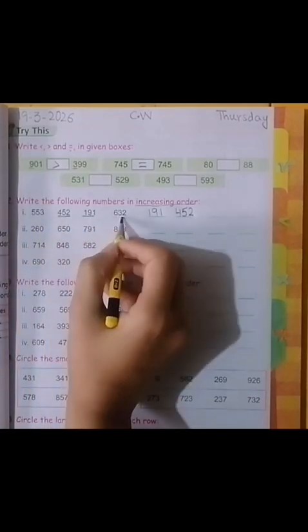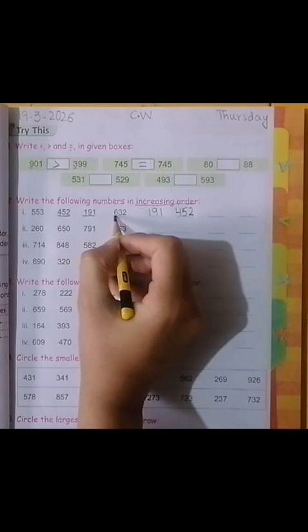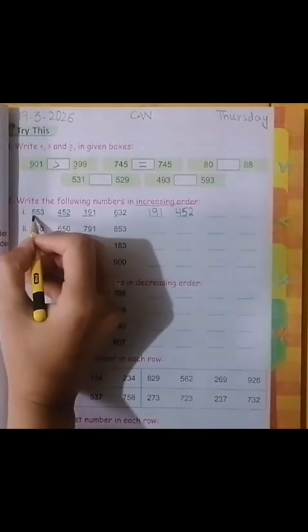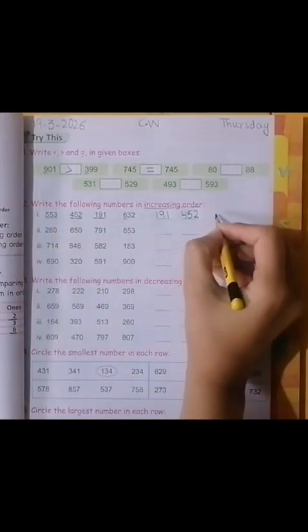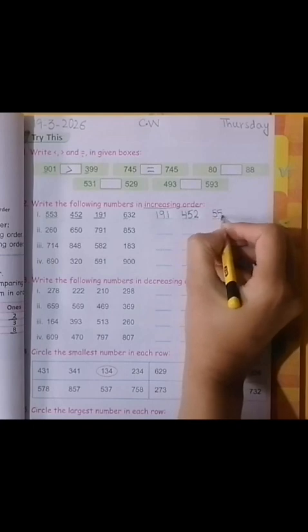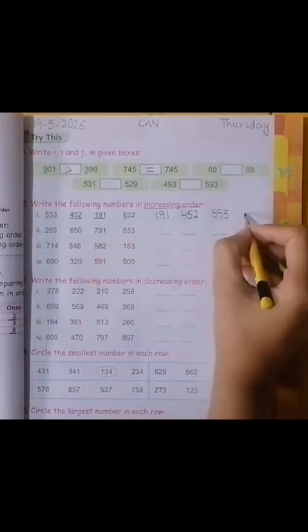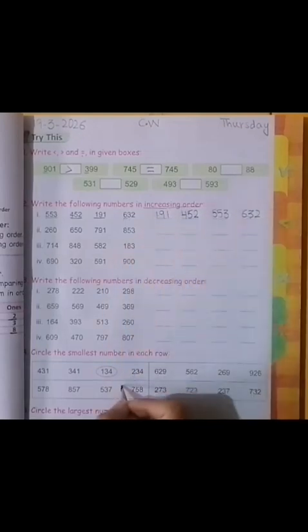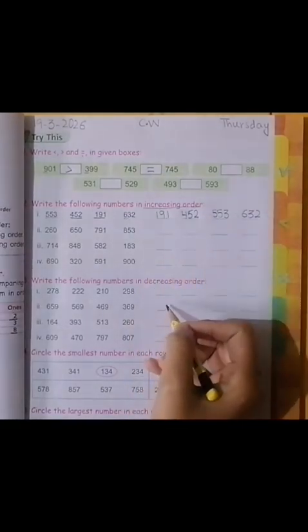Now these 2 numbers are left. Look carefully and tell me if 5 is smaller or 6 is smaller. Yes, the digit 5 is smaller, which means that this number is smaller than this number. So it will come at the third place, 553. This one is left, so it will come at the fourth place, which means that 632 is the largest among these 4 values. Now look at here how we have arranged these numbers in increasing order, right?